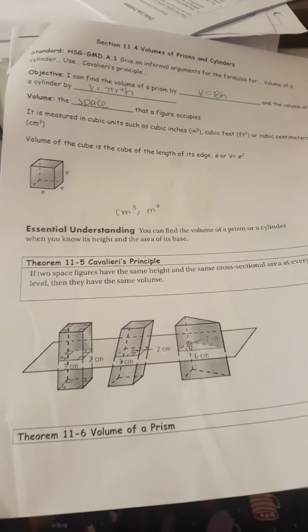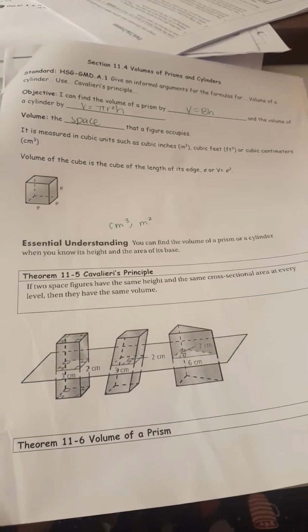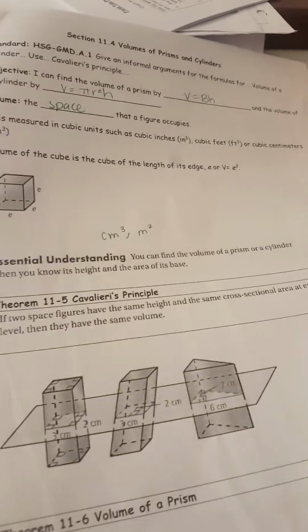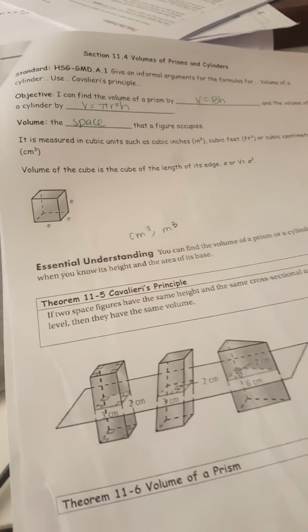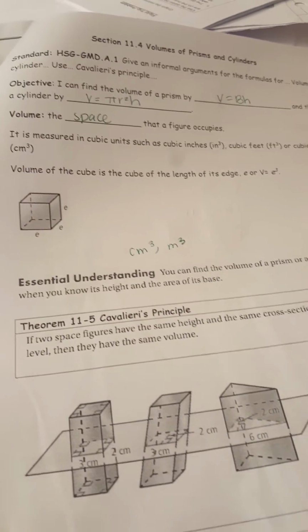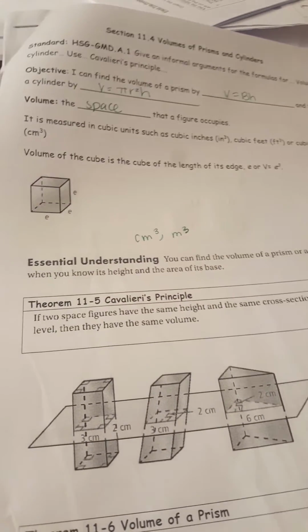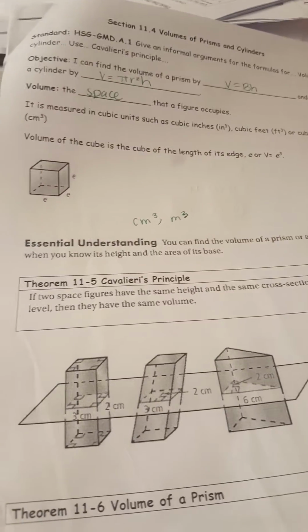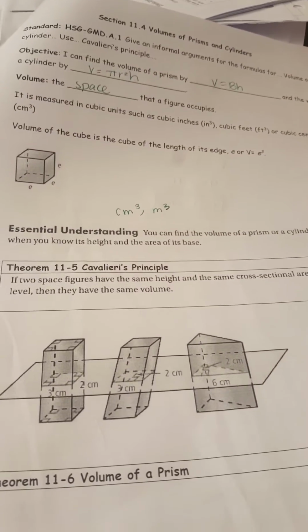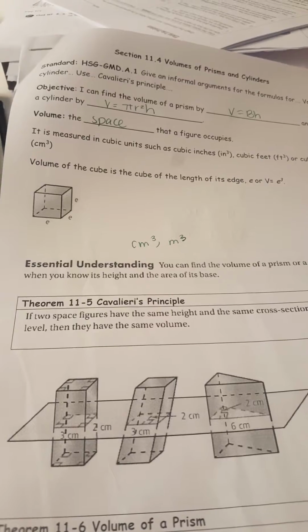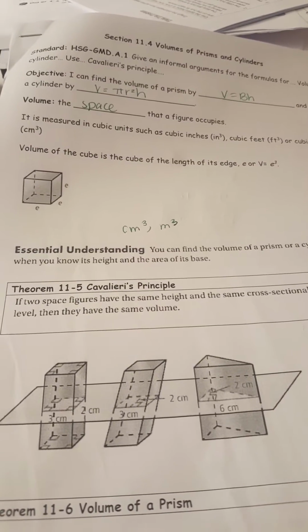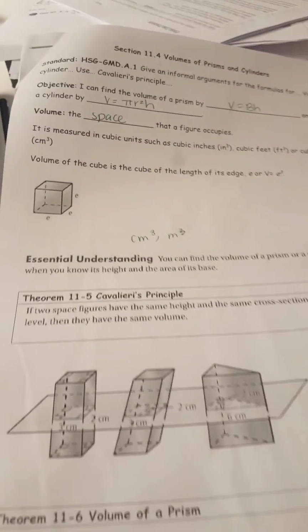Volume is measured in cubic units, such as cubic inches, cubic feet, cubic meters, and there should be a cubed here, etc. So the volume of a cube is the cube of the length of the edges, e, or V equals e to the third power. Basically, in order to find the volume, all you're doing is taking the area of the base times the height of the prism. So let's go ahead and look at the next part.